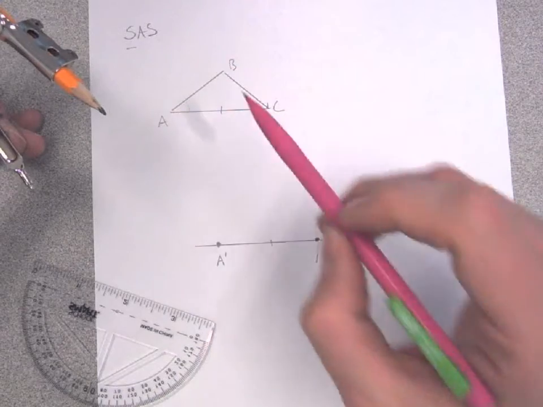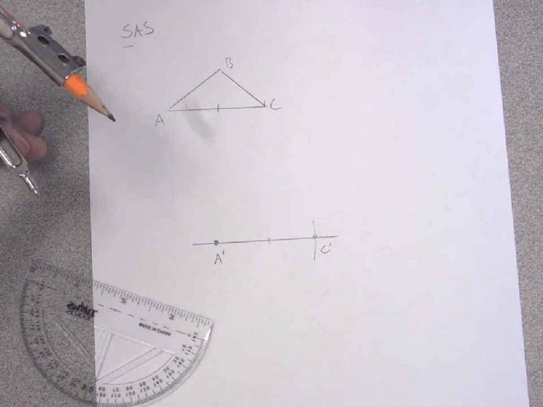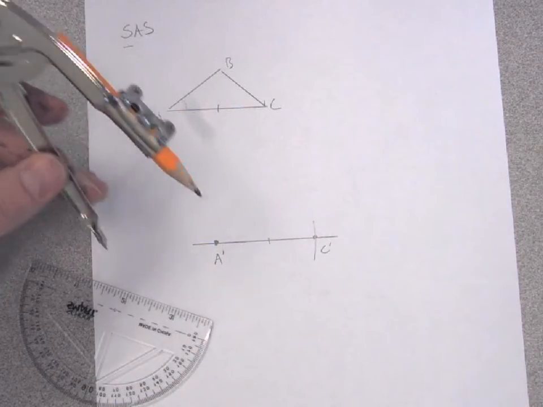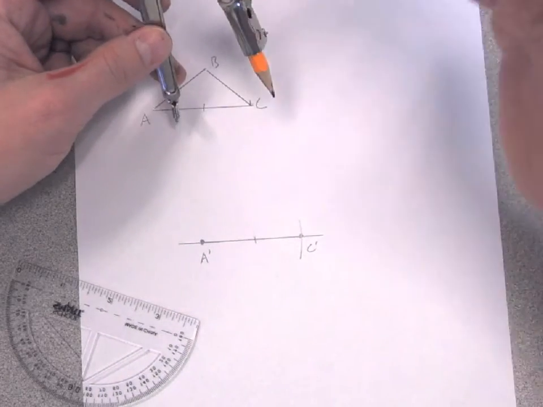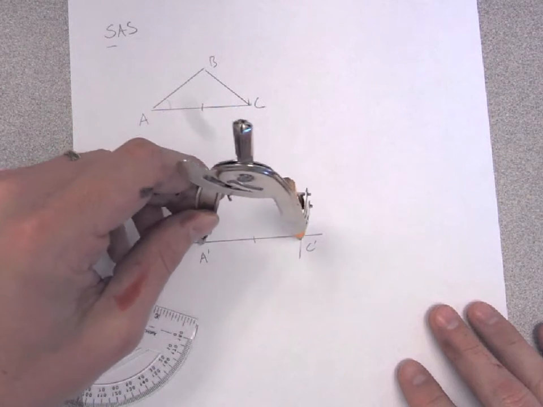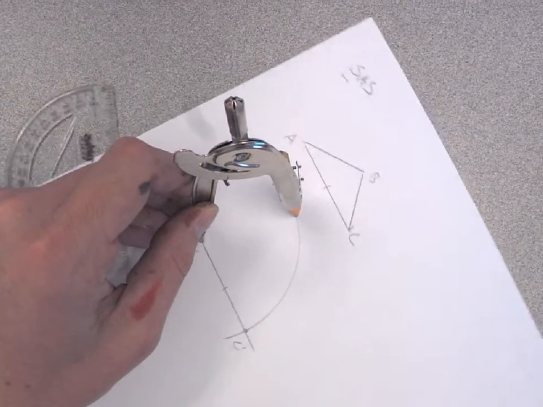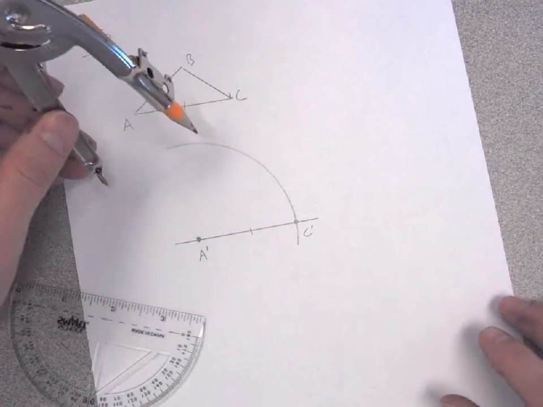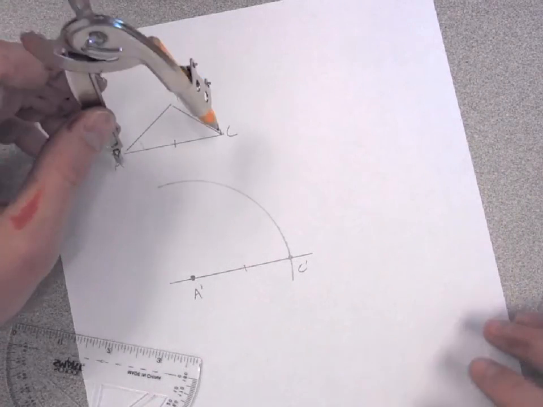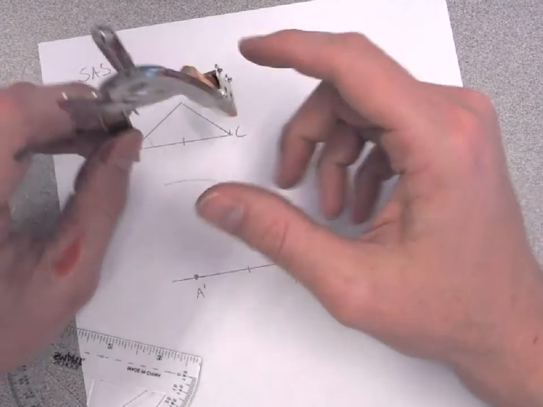Now what I want to do is copy angle A. I want to take this angle and put it right here. In order to copy an angle with a compass and straight edge, you need to start by measuring this distance, which we did. But when you're copying an angle, you have to make a bit bigger of an arc because we don't just want a segment. So we're going to make a big arc here. Okay, use that. And that's the first measurement. So we measure basically how far away we're measuring.